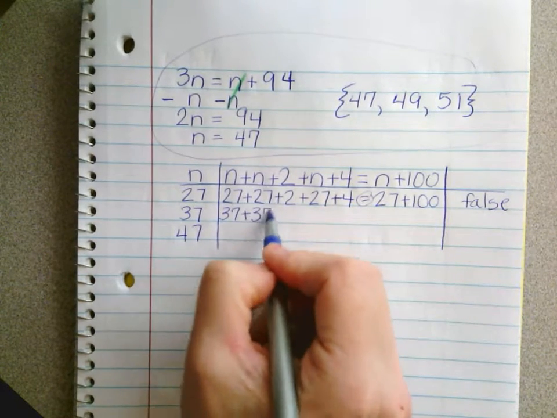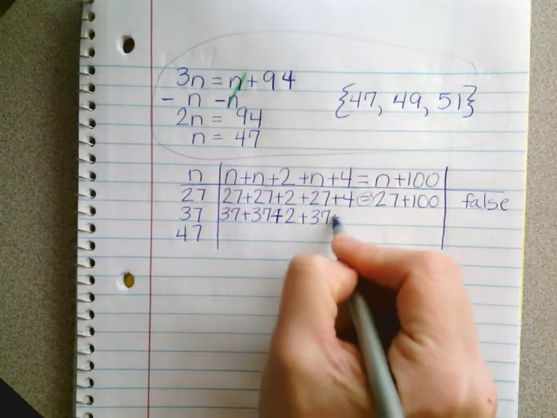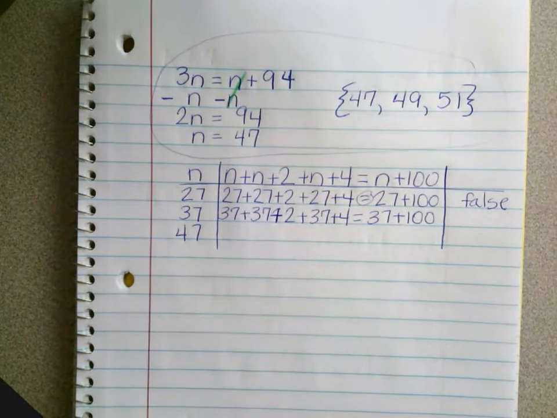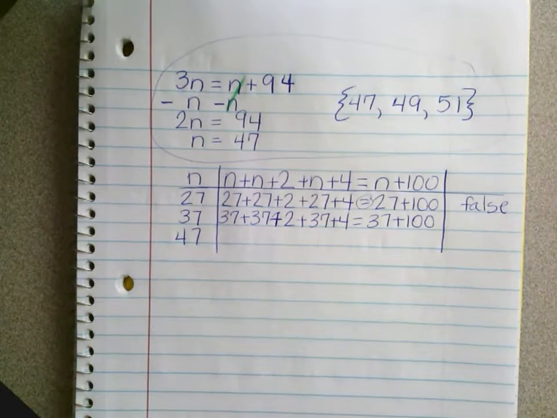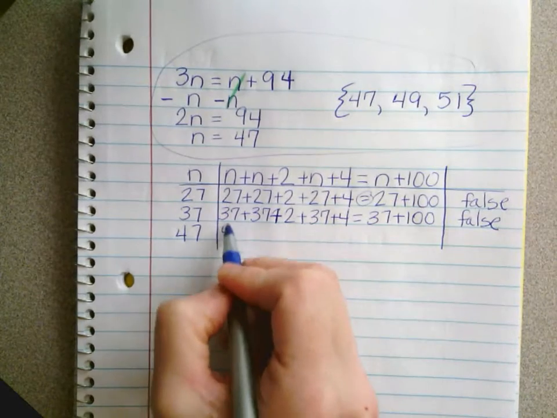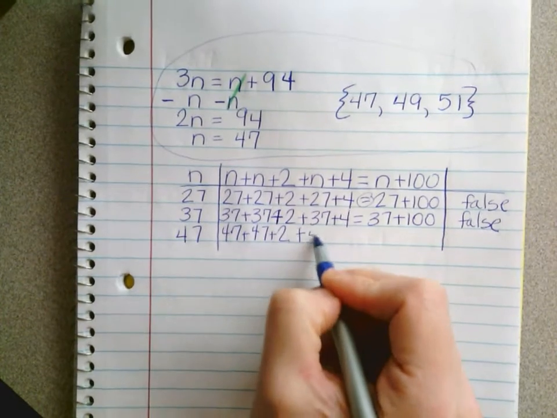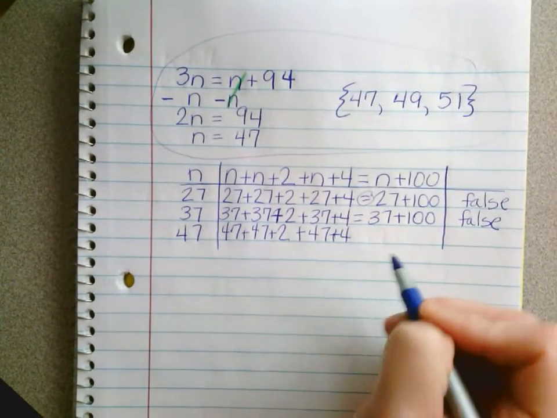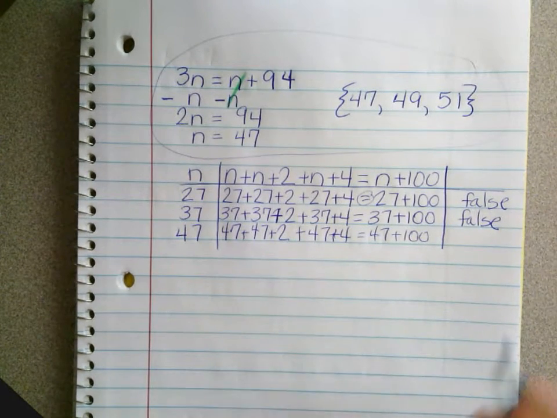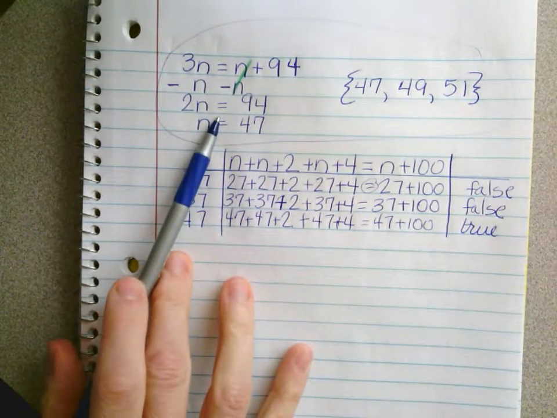37 plus 2, which is 39, plus 37 plus 4 is, does that equal 37 plus 100? True or false? False? Okay, sorry, I couldn't hear you. And the last one, 47 plus 2, which is 49, plus 47 plus 4. Does that equal 47 plus 100? True. So I just took the normal algebra that we learned and used it to solve.